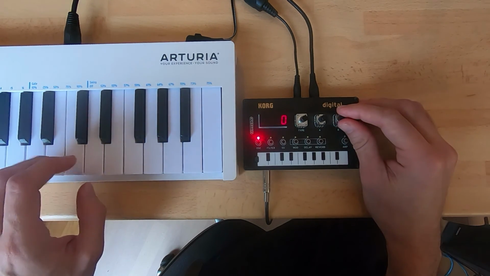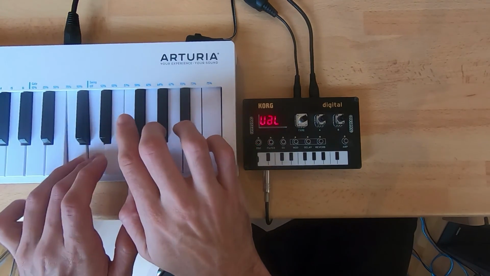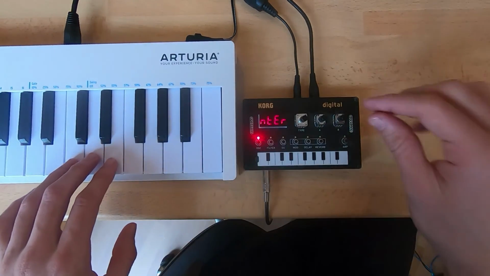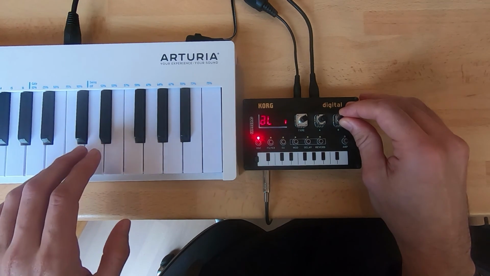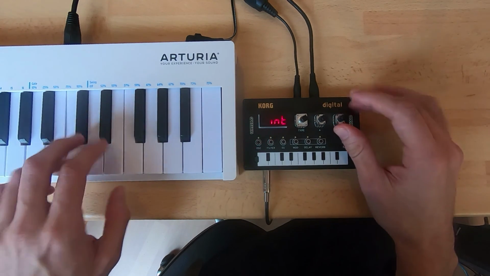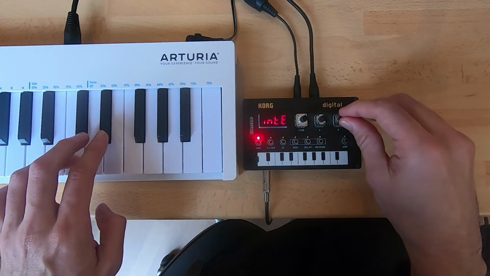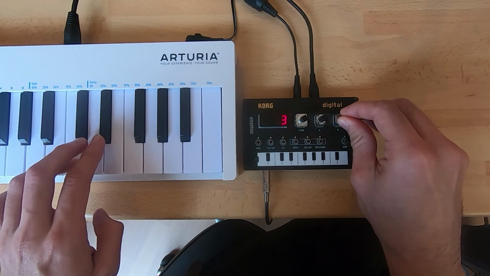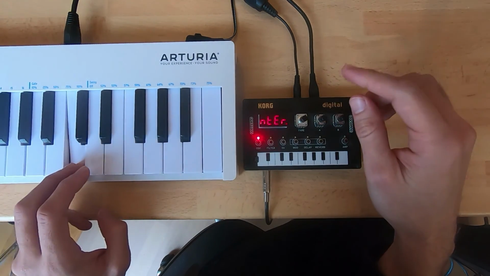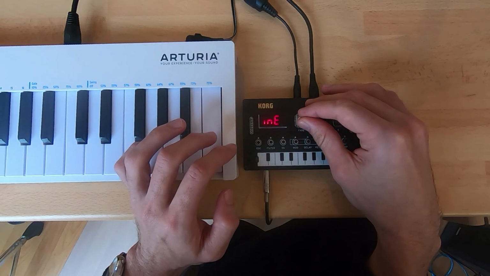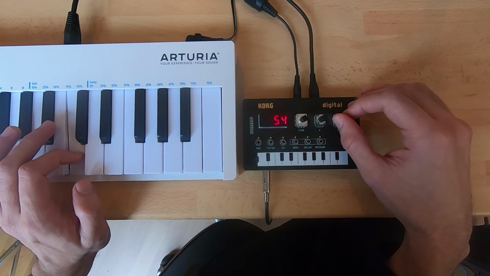So 2 should be a chord like this, and I think that's what we're hearing here. Yeah, and 3 should be a chord like this, and that's what we're hearing, I guess. Yes. Okay, now the fine interval here. Nice.